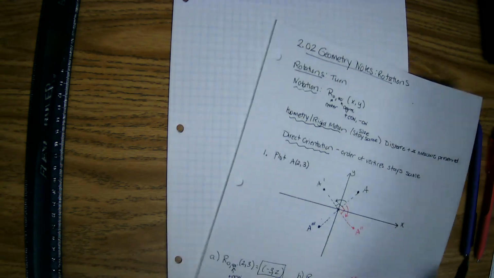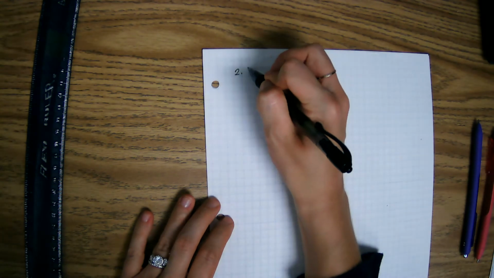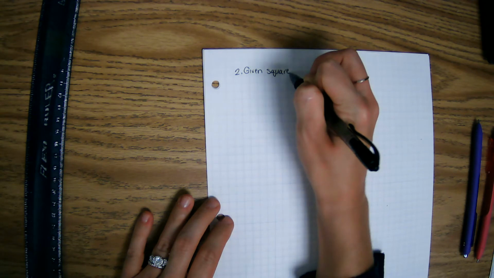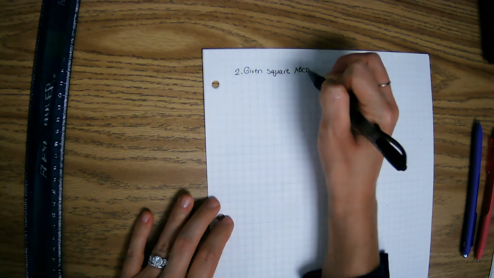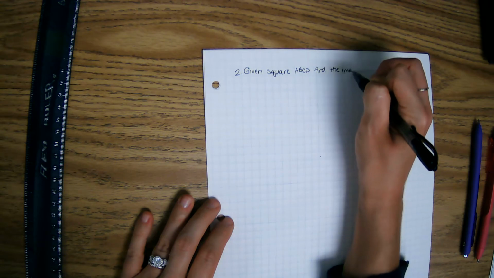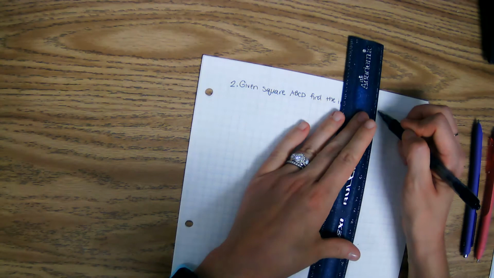Okay, let's do another practice. This one's a little bit different. So given a square A, B, C, D, find each of the images. So here's my square.